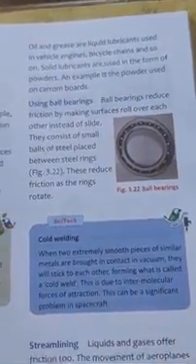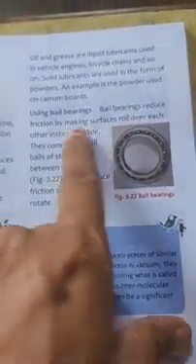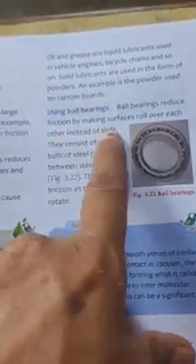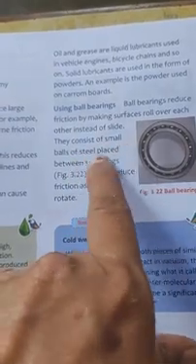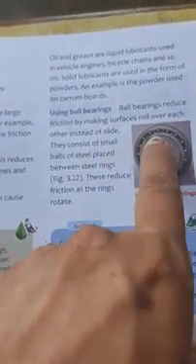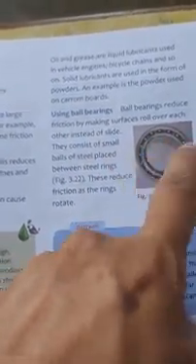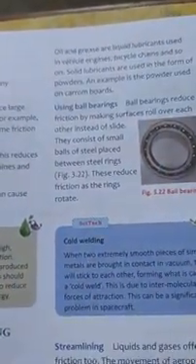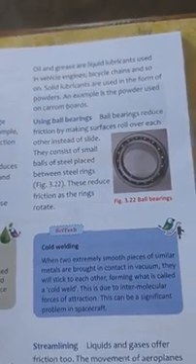Okay. So next is using ball bearings. Ball bearings reduce friction by making surfaces roll over each other instead of slide. Here they consider small steel balls between the steel rings. This also reduces the friction as the ring rotates.